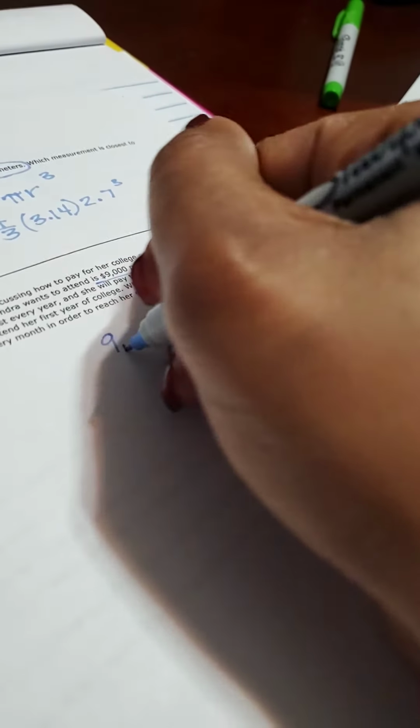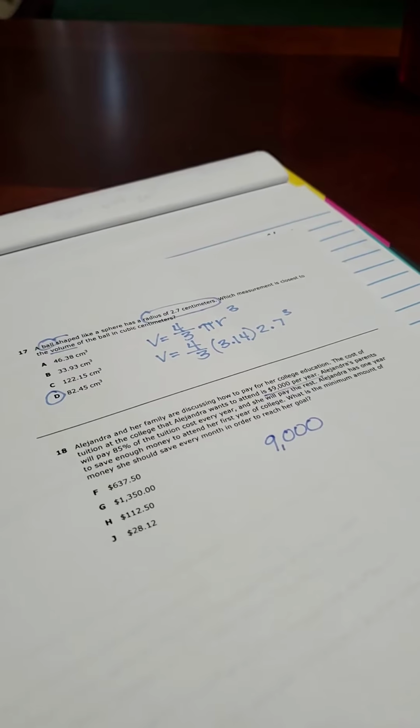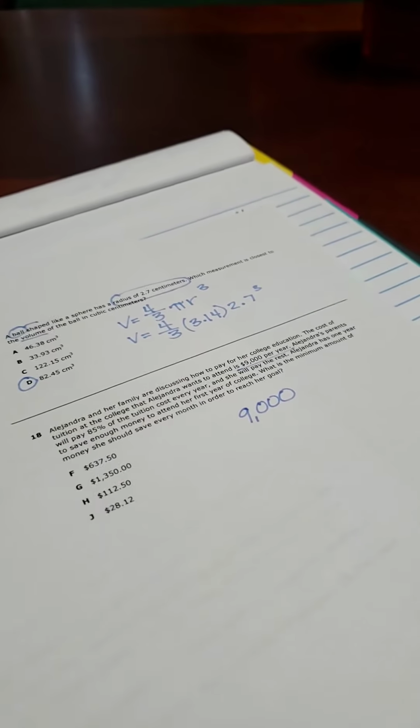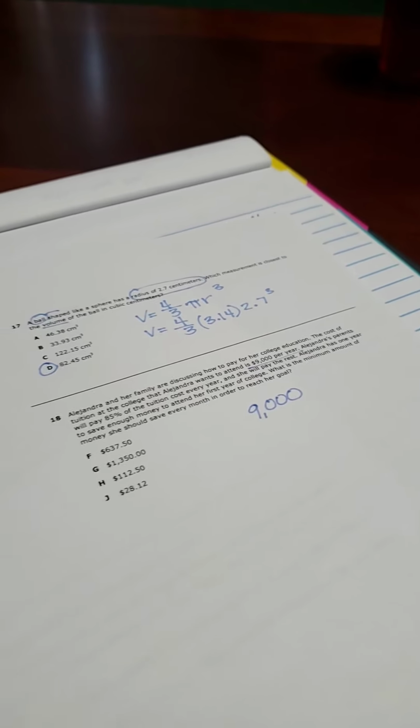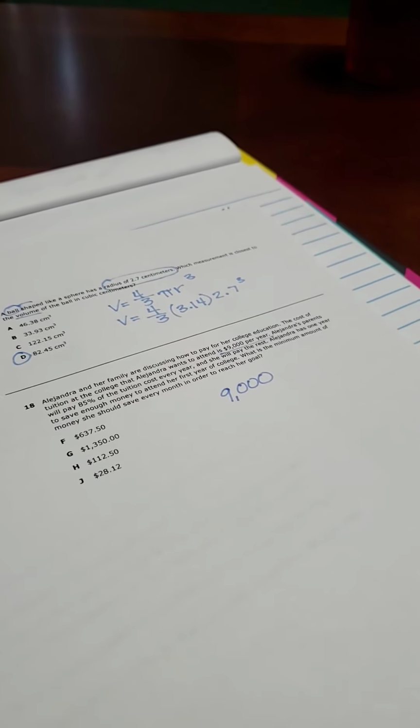All right, cool. Well, in order to attend, she owes $9,000. So let's put how much she owes right there. This one is college savings, which is very important for you, seeing as you're in 8th grade. You've got 4 years to start saving that money. So might as well start planning now.